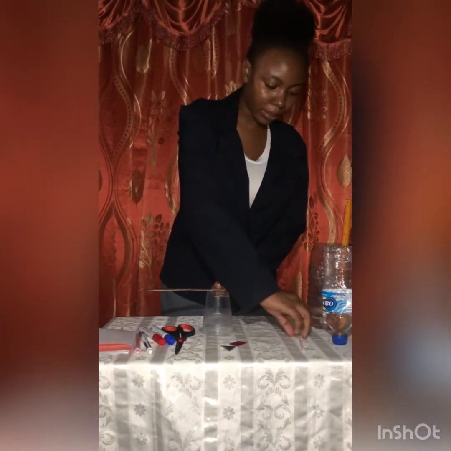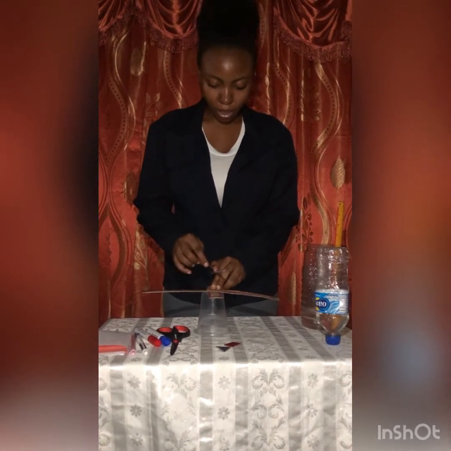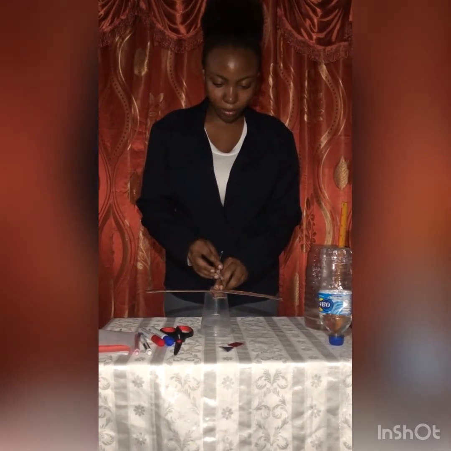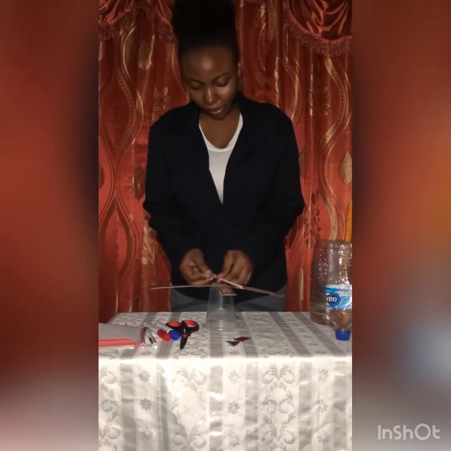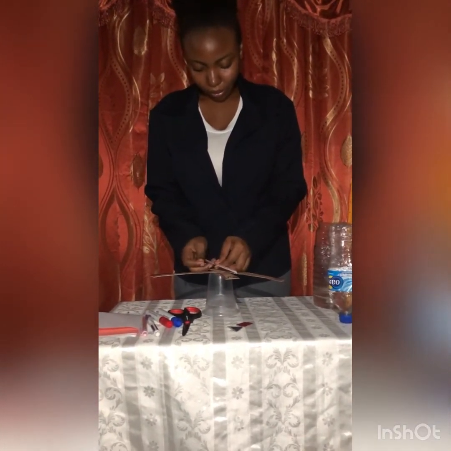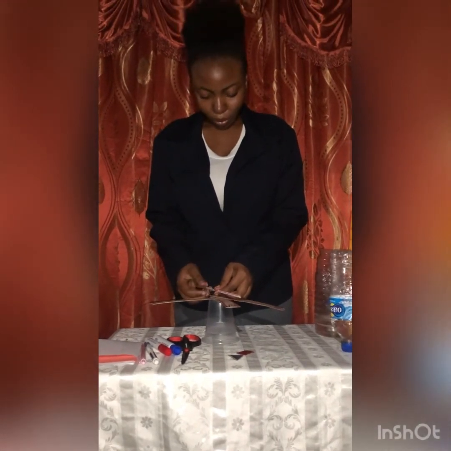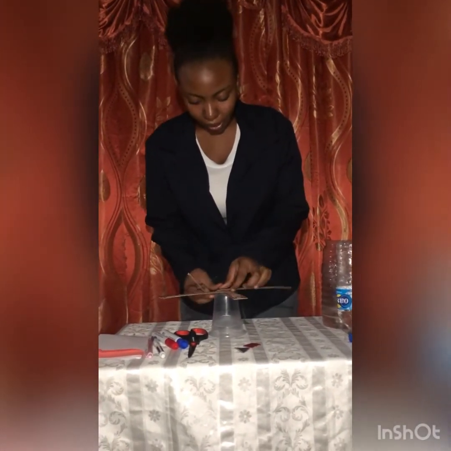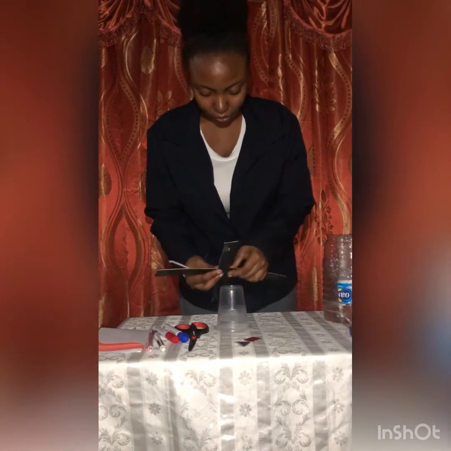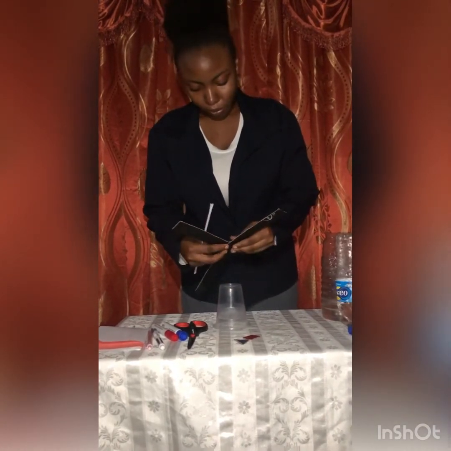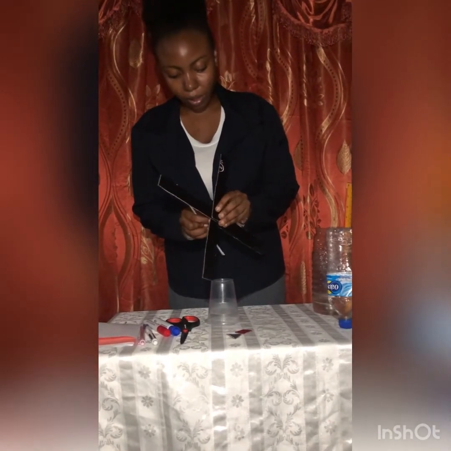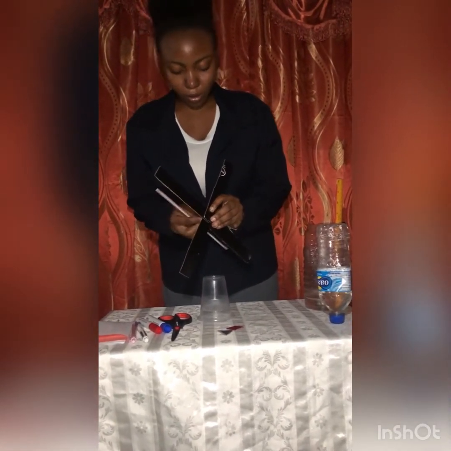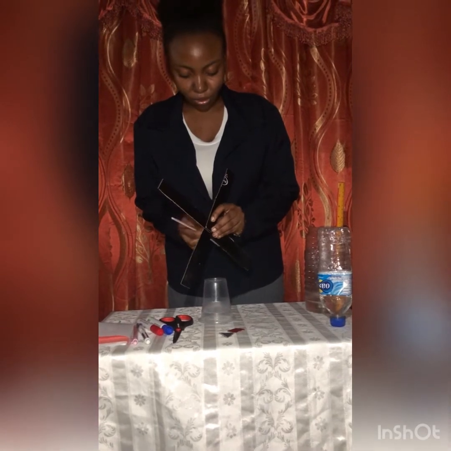Now I'm going to take this pin and put it into our arrow. Right? I know it's not a complete arrow as yet, but I'm going to put the pin through, and I'm going to take this and insert it at the middle of our directions.